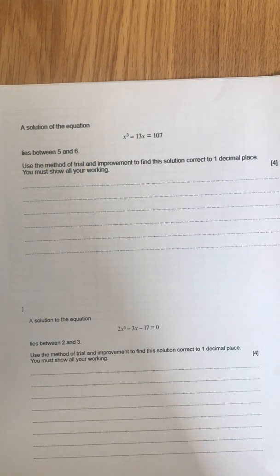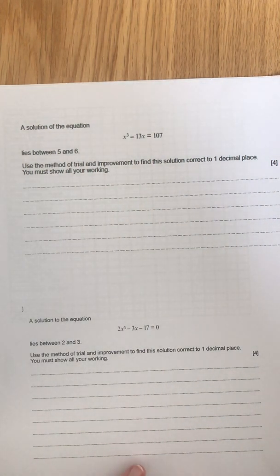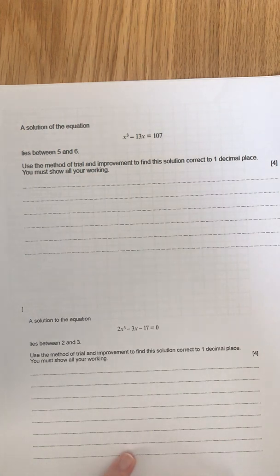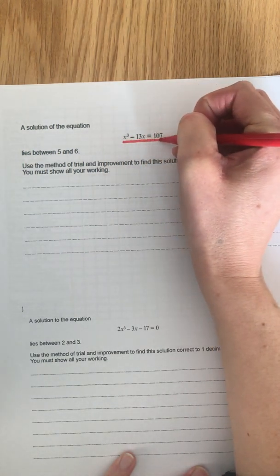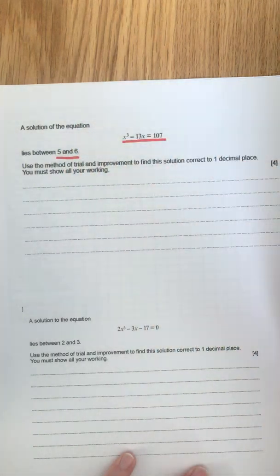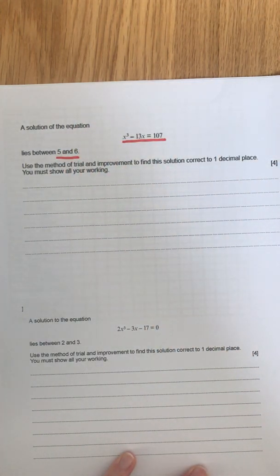So today we're going to have a look at some trial and improvement questions. Now they're always worded the same way. It tells you an equation and where the solution lies. So the first sentence is telling you a solution to the equation x cubed minus 13x equal to 107 lies between 5 and 6. So the important information is my equation and the values it lies between.